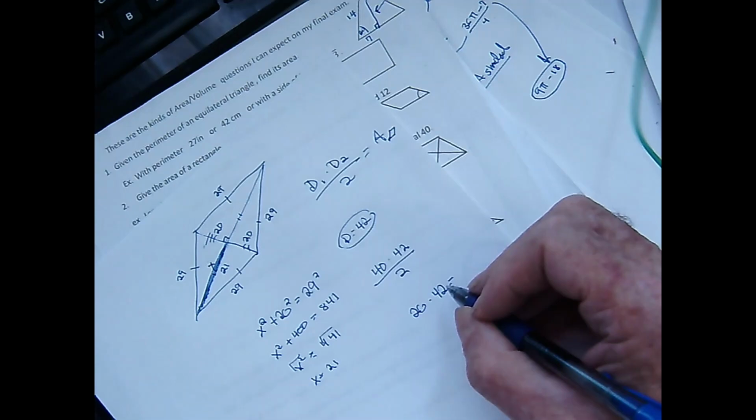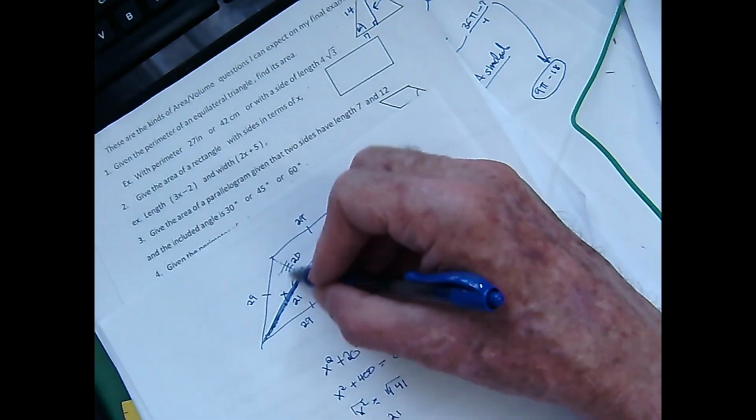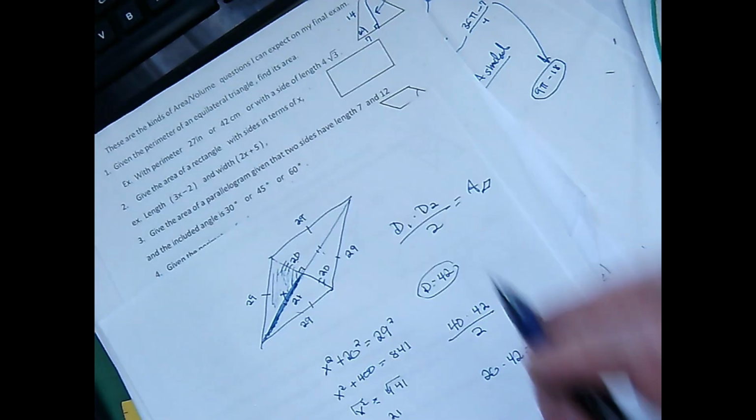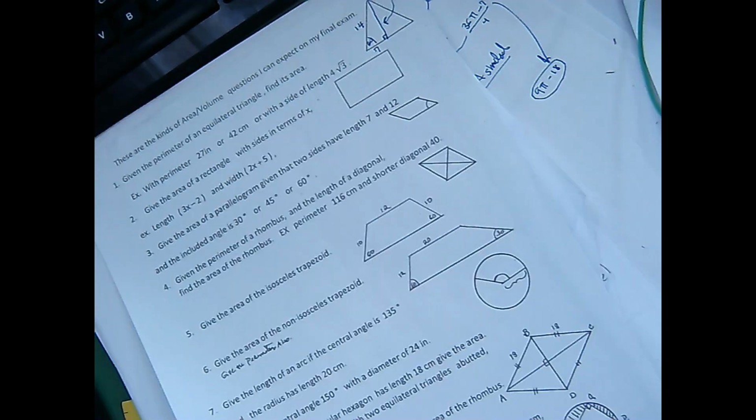Now you could find the area of these different triangles. I think the area of that triangle right there would be 1/2 times 20 times 21, that'd be 210, and 4 times 210 gives you the same amount, wouldn't it? So pretty safe with that answer.